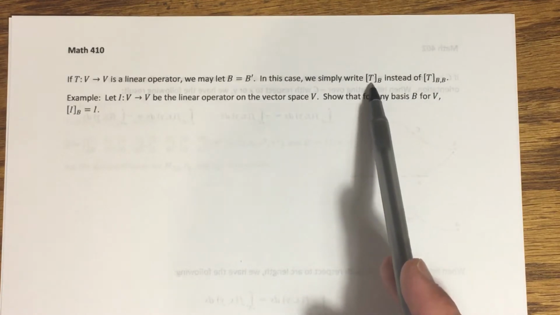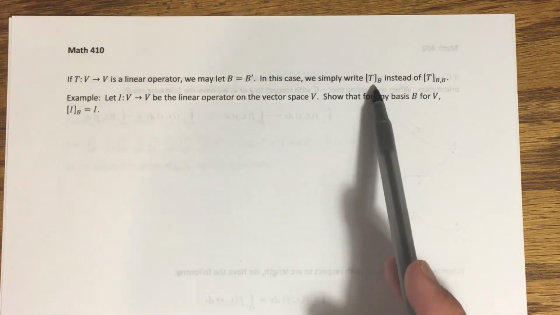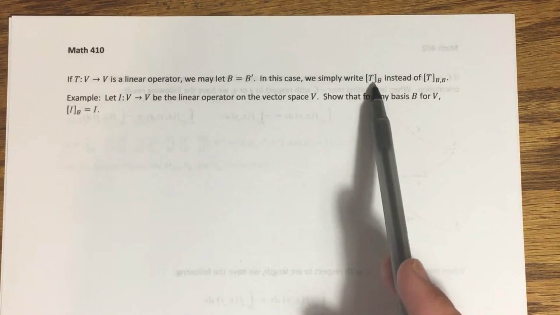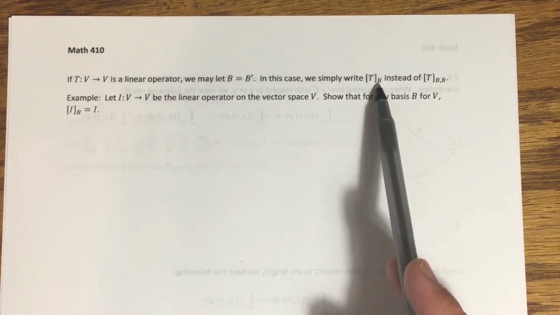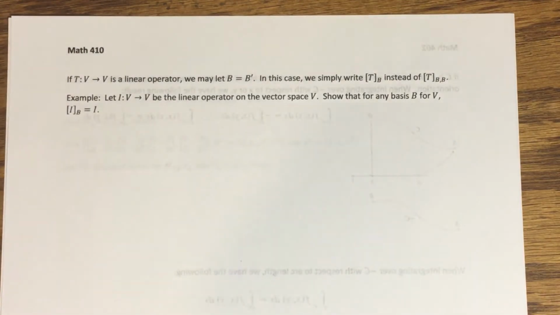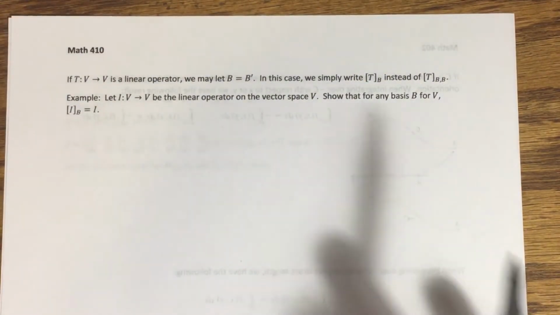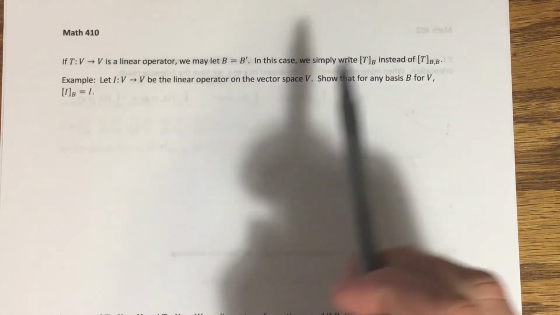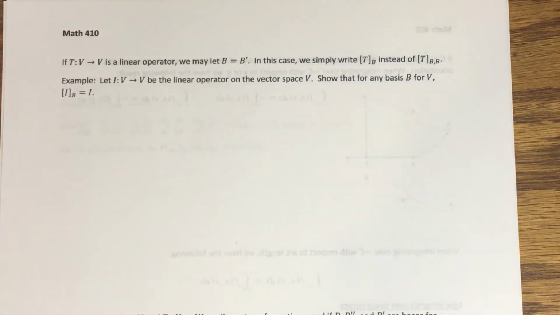But when you see this, the matrix for T relative to B, it means it's using B for both the domain and the codomain. Okay, so that's very typical of linear operators. When we find matrices for those, we choose the same basis and we use this notation. I want to look at one linear operator in particular, one that we've talked about before, the identity operator.